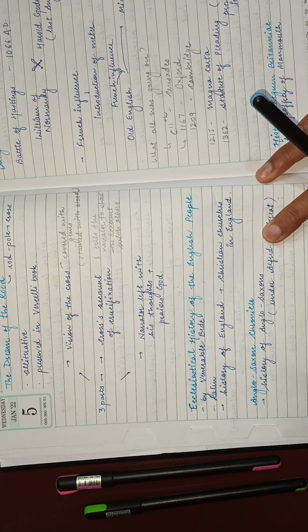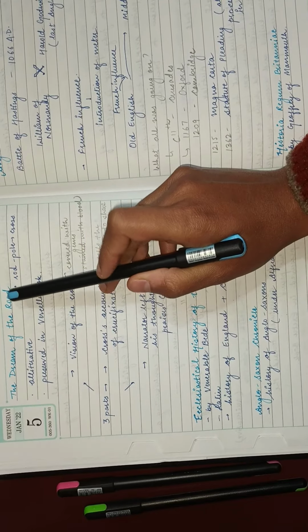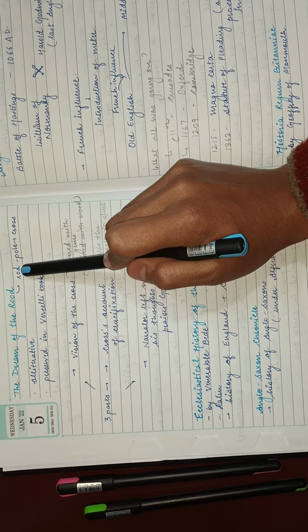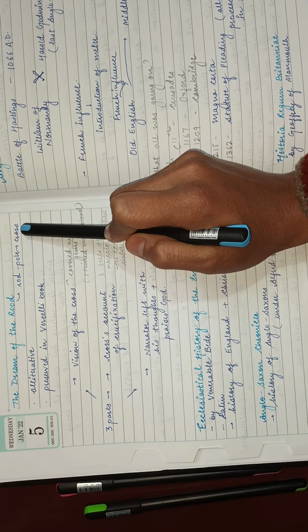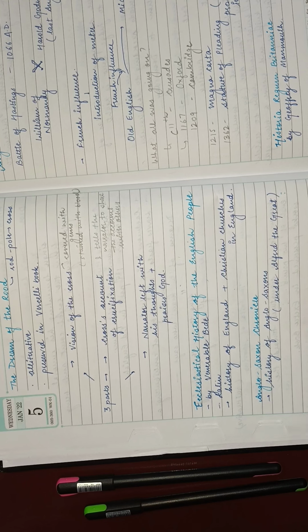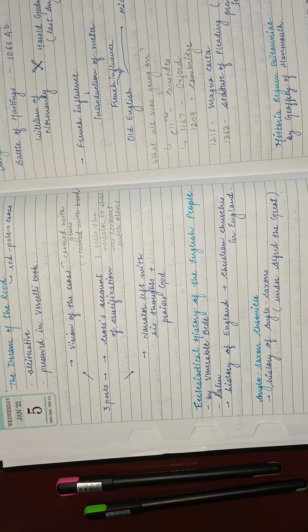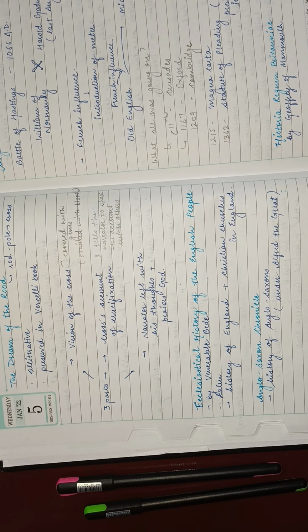Then comes a very important poem, The Dream of the Rood. Again, a Christian theme. The rood, this has been asked, means rod, means pole, means cross, the cross on which Christ was crucified. This is again alliterative verse. Even Cynewulf wrote in alliterative verse. Almost everybody was writing in alliterative verse at that point of time.